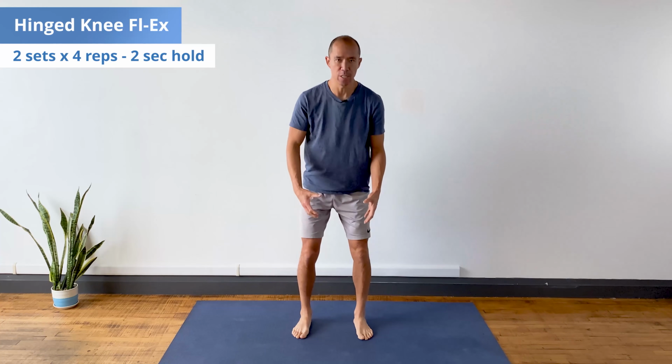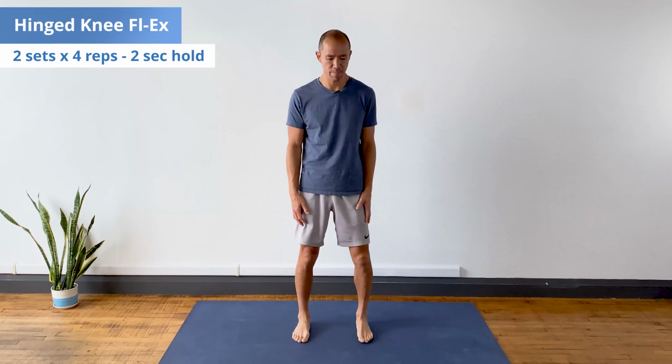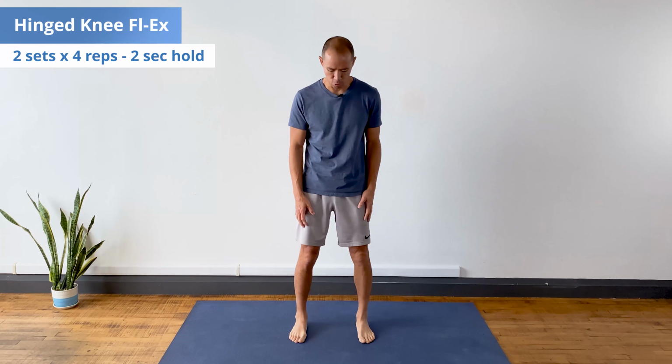I call the 4th exercise the hinged knee flex. And this is a great exercise, again, for strengthening the glutes, lengthening the hamstrings, but teaching your body good patterning for when you have to do this bending over movement that we have to do in everyday life, in the gym, and sometimes in sport, depending on what sports you play.